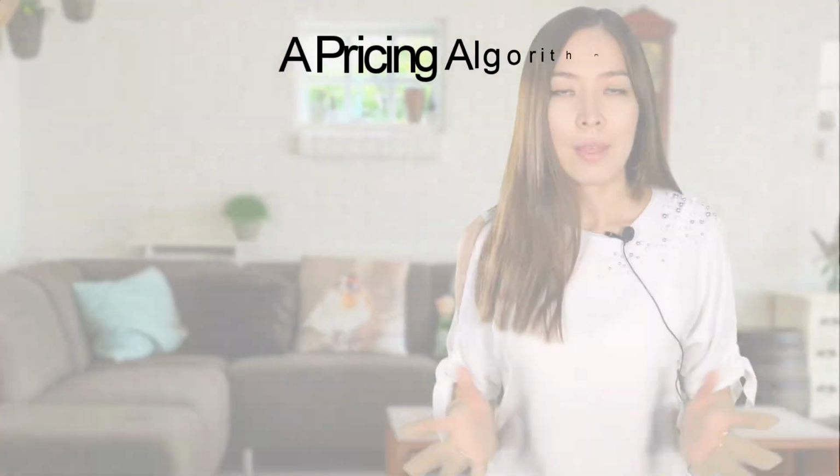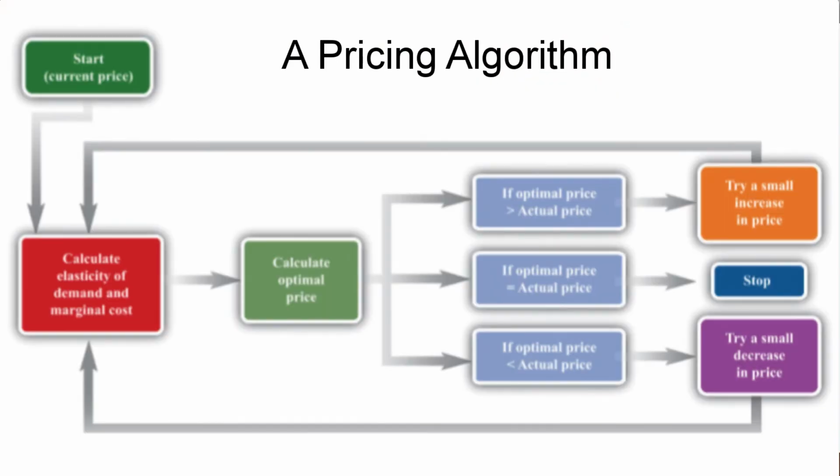Okay, we finished the price setting topic, and now let's gather all the steps into one whole algorithm. As your current price determines marginal cost and elasticity of demand, you have to identify your optimal price based on these indicators. If your optimal price is higher than your current price, then you can increase your price.